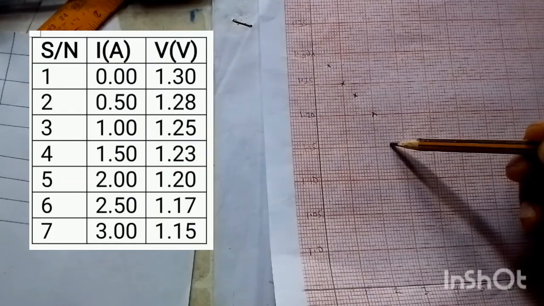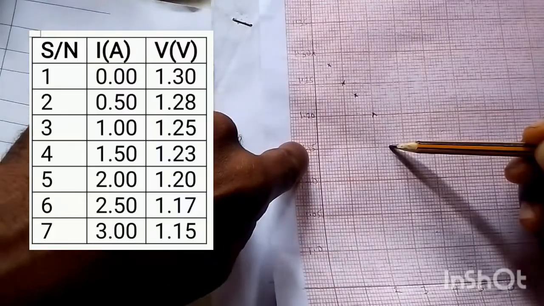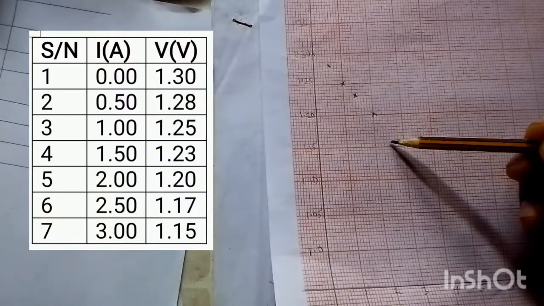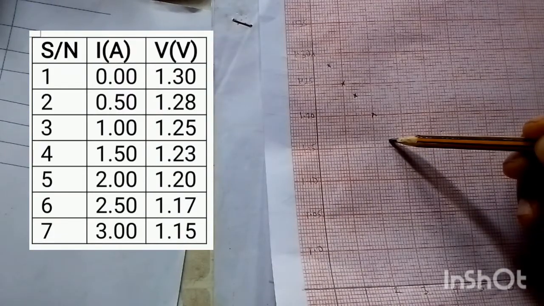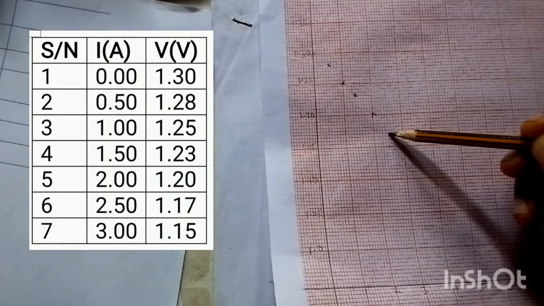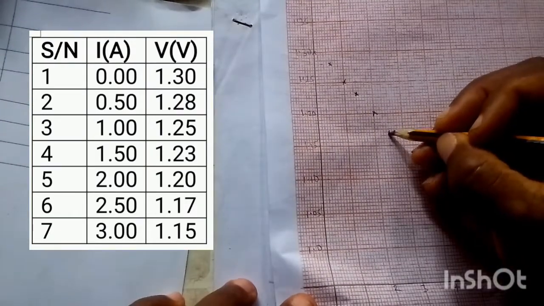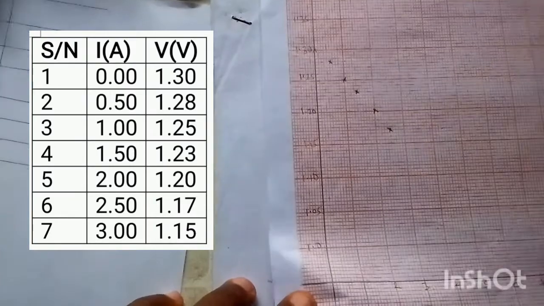So 1.17 here, please. I'll plot at that mark. Okay.